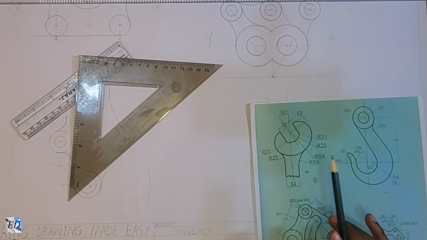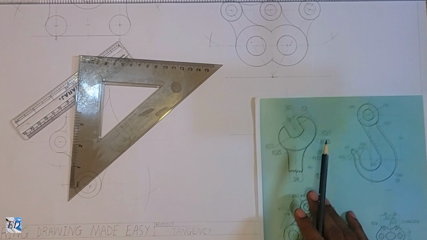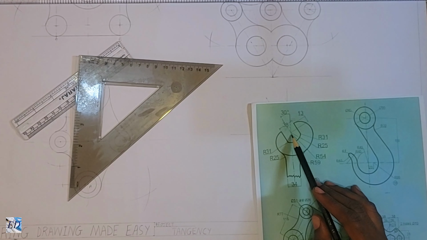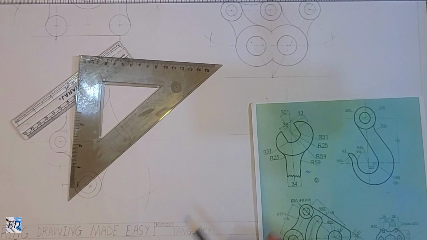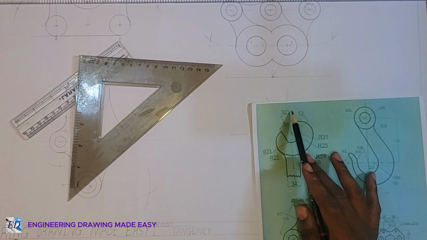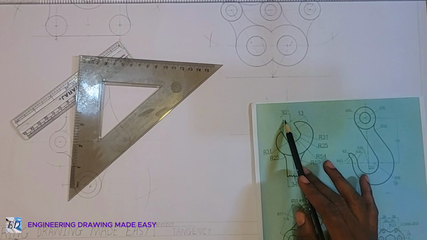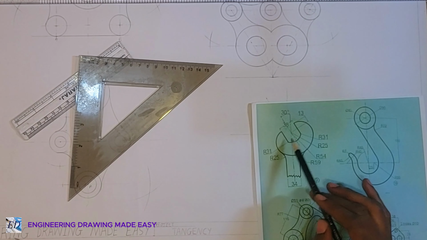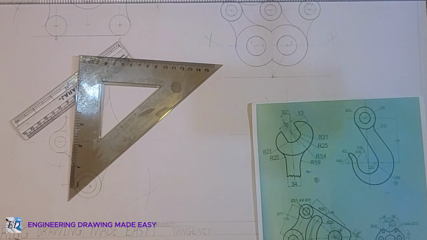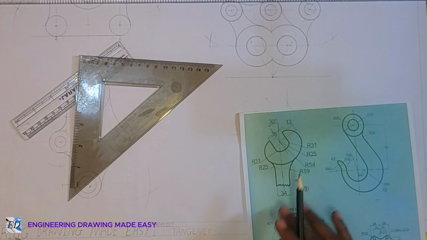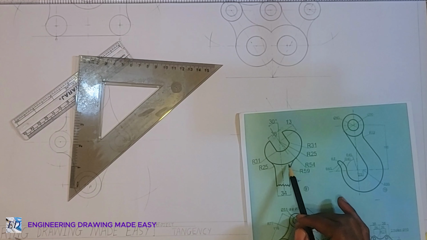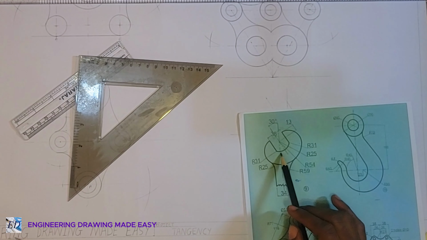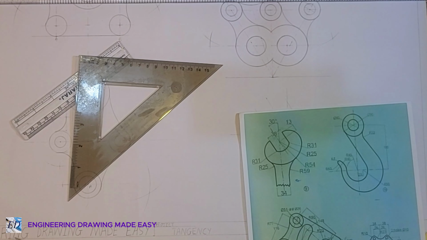If you take a look carefully at the figure, it shows that their radius originates from this center, and this center is where everything else has been revolving around so far, from the 30 degrees angle to the parallel lines. Everything is revolving around this particular point on the line. So that would be the radius for this particular arc of 54 millimeters, and then also this arc of 25 millimeters.